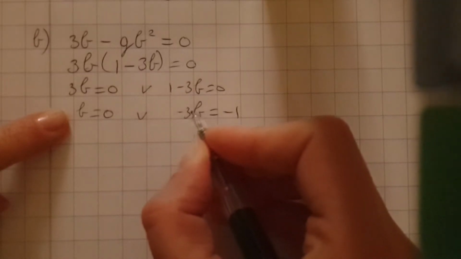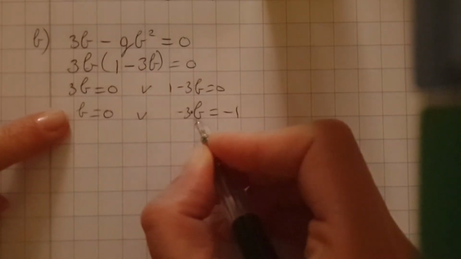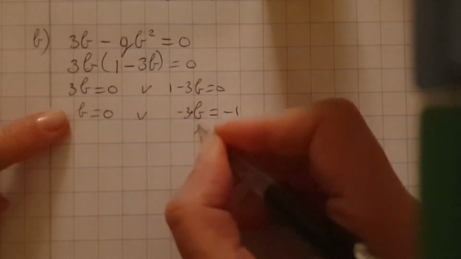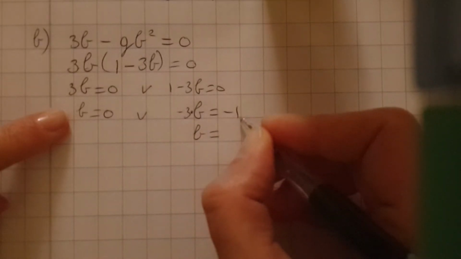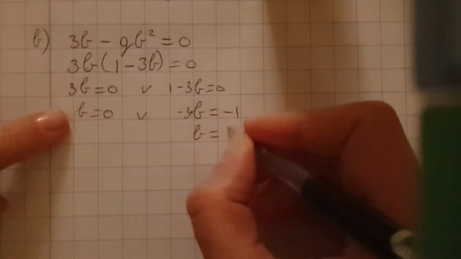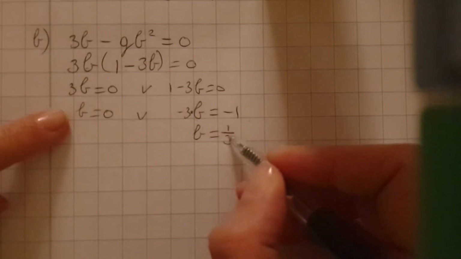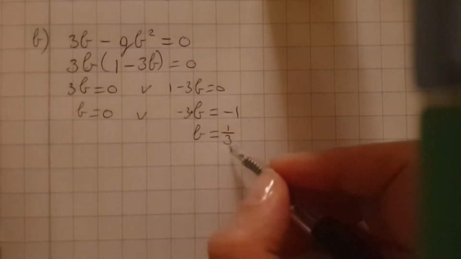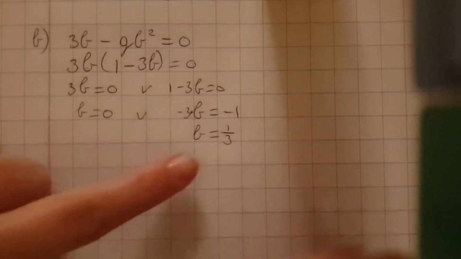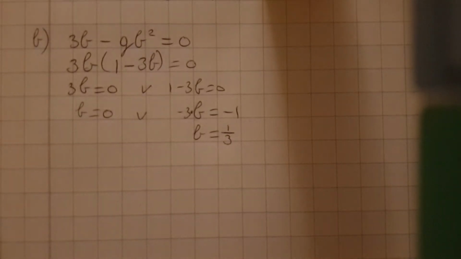I'm going to do the opposite, so that's divided by minus 3 on this side, divided by minus 3 on this side. A negative number divided by a negative number will be positive. And 1 divided by 3, I can write it down like this, 1/3. Okay, so the answers are B is 0 and B is 1/3.